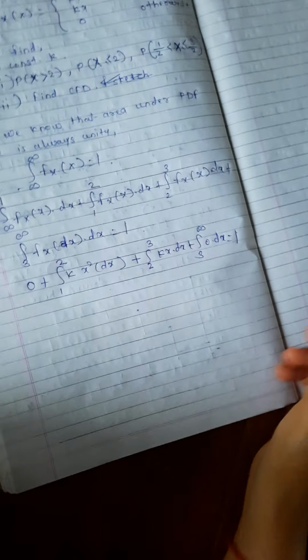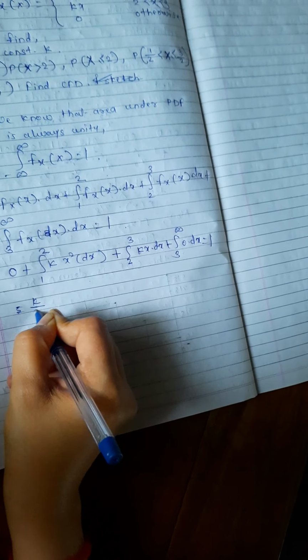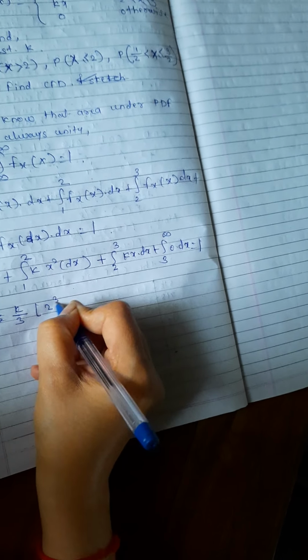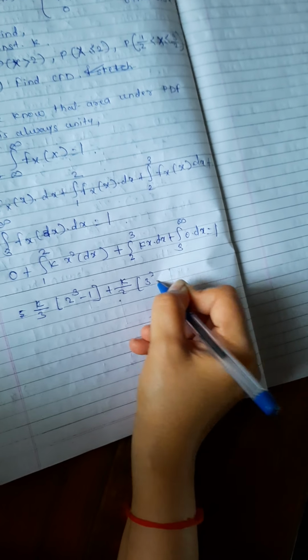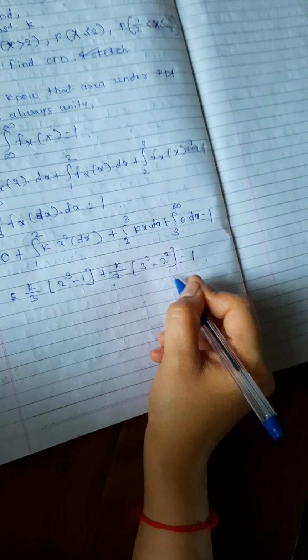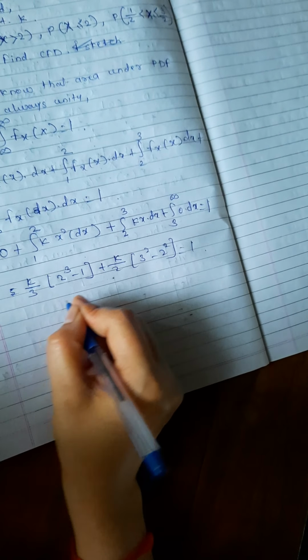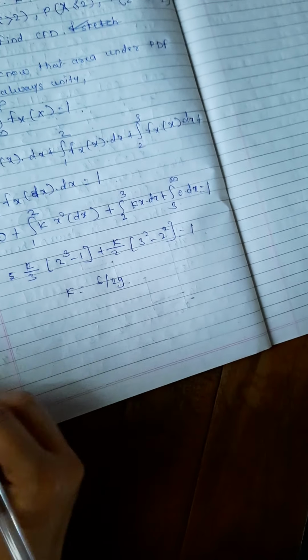So we just substitute these values and we get k by 3 into 7 plus k by 2 into 5. So we solve this and we get k is equal to 6 by 29.